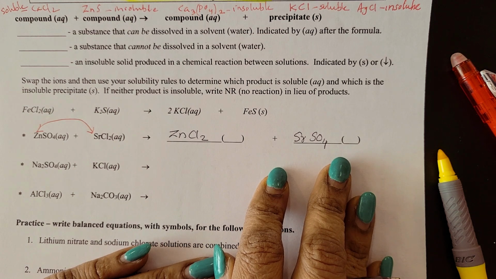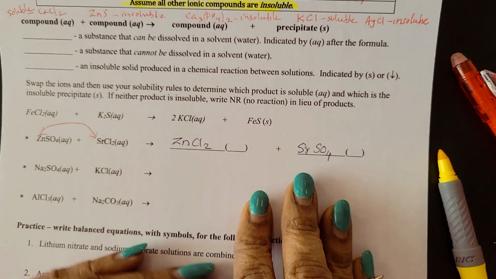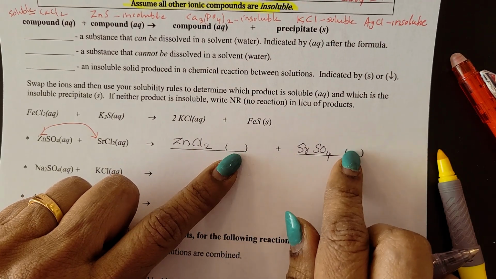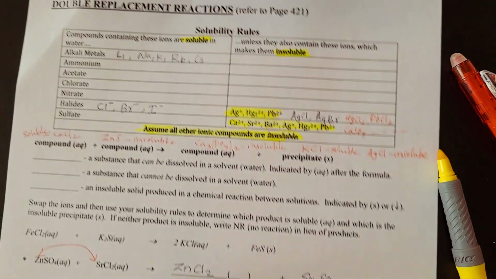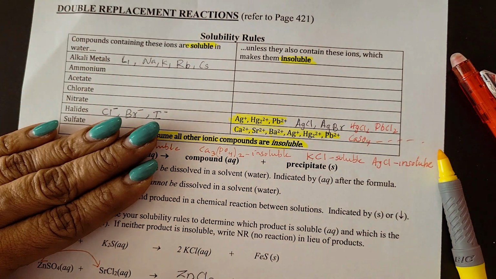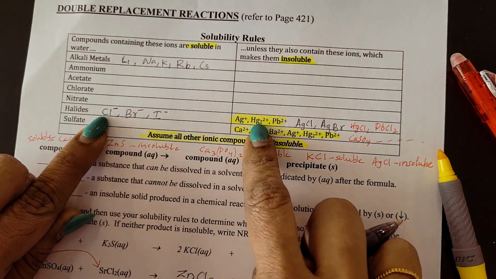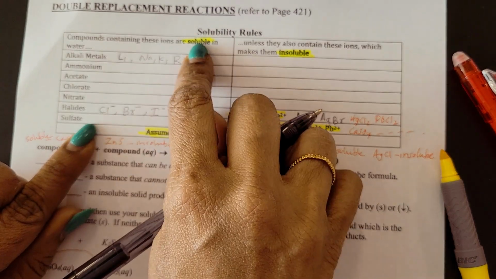Okay. Before you balance, you have to check their state, whether they are aqueous or not. Zinc chloride. Is there any zinc listed here? No. Is there any chloride listed here? Yes. Is chloride linked to zinc? No. So zinc chloride will be what? Soluble.